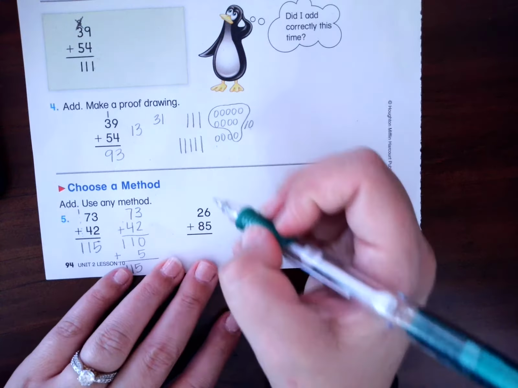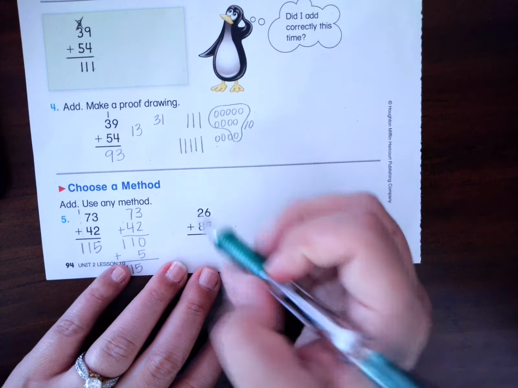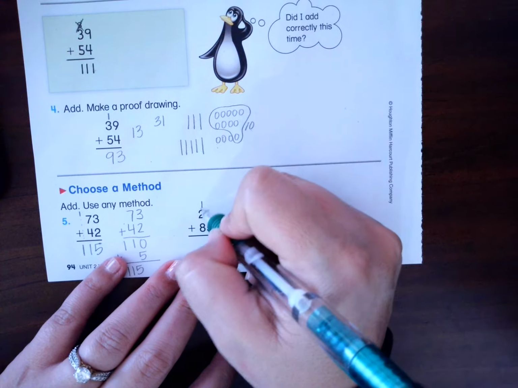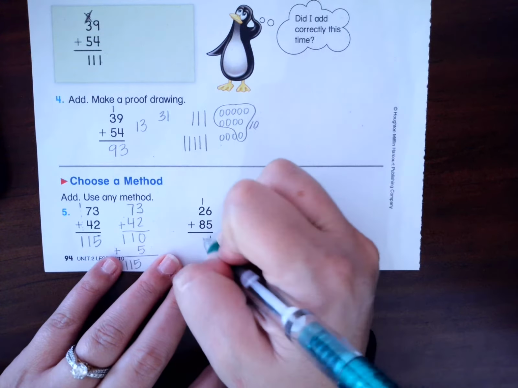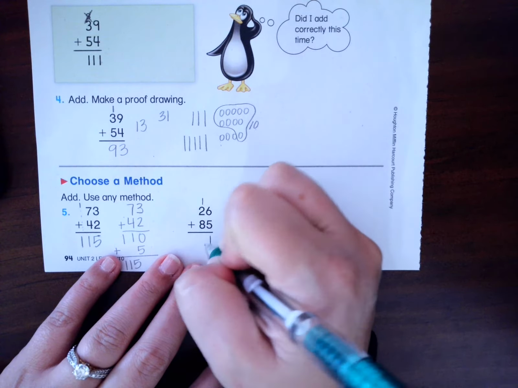All right, next one. So new groups above. And if you did new groups below, that's the same thing. Remember, my preference is new groups above, so either way is fine. So 6 plus 5 is 11. So I put one of my 1s here, my other one up there, or down there. And then I have 1 plus 2, which is 3, plus 8 is 11. I put another new group right there, and then I get 111.